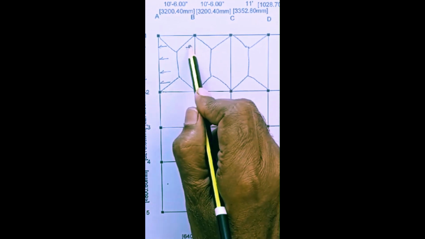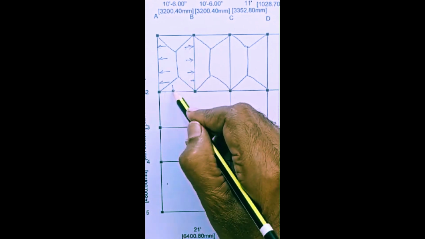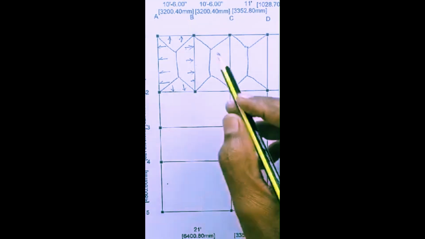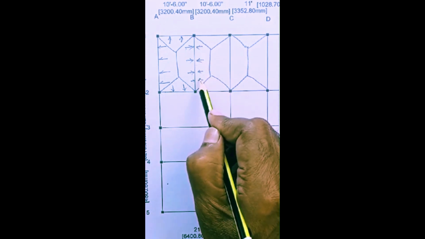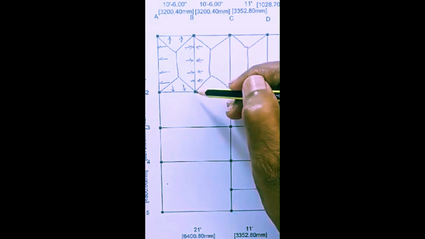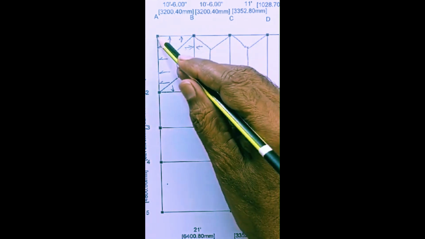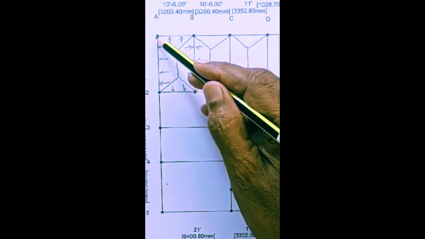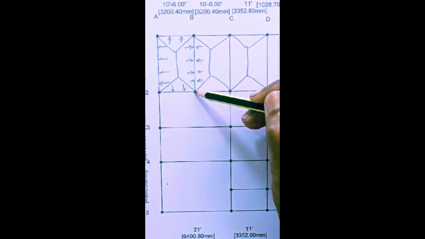This portion gives the load to this beam. This triangular portion load transfers to this beam as well. In the next panel, there will also be some load from that panel. So this beam receives the load from two parts of the slab, whereas this beam receives load only from one part of the slab. So automatically the load received by the edge beam will be less and the load received by the intermediate beams will be higher.